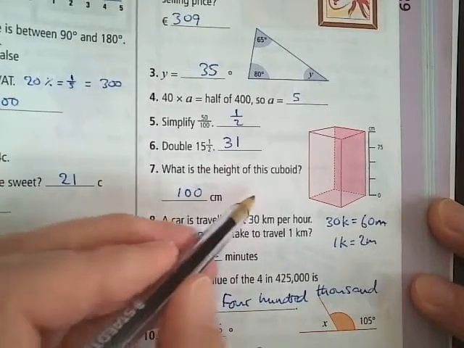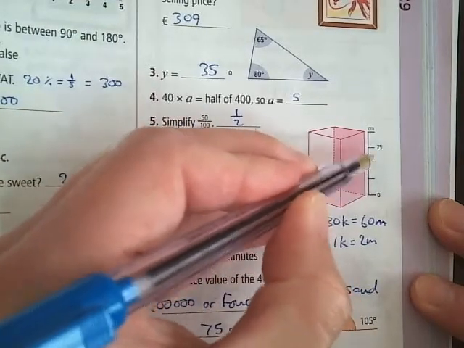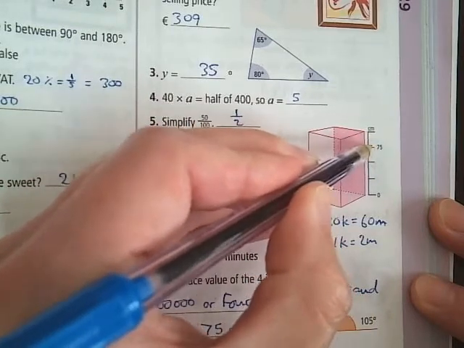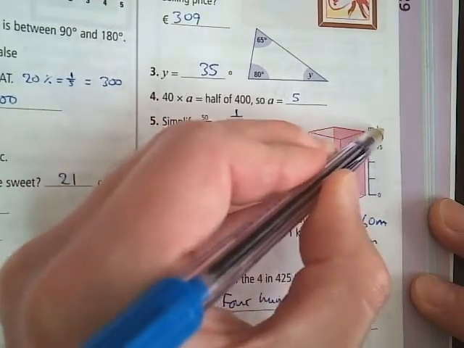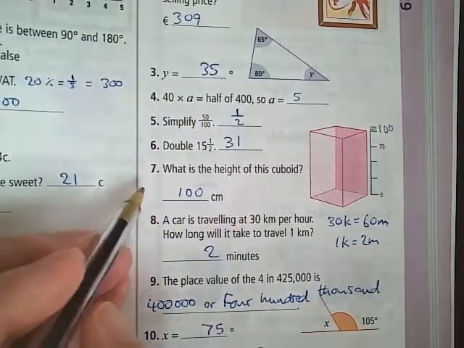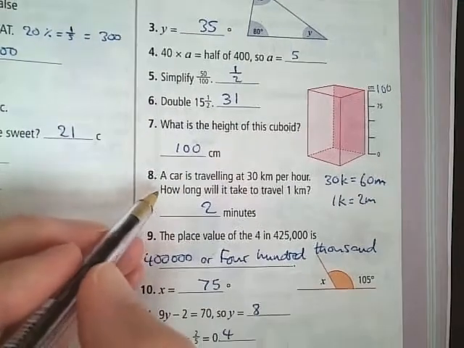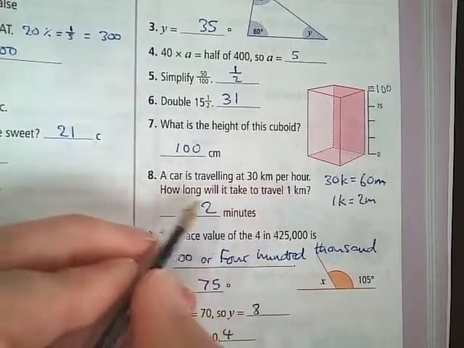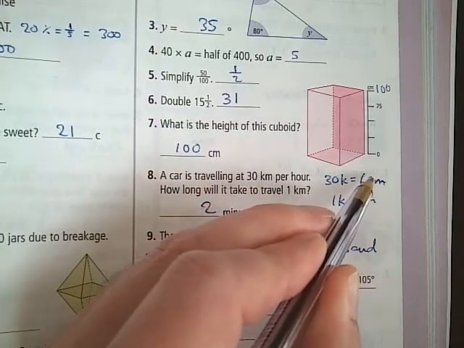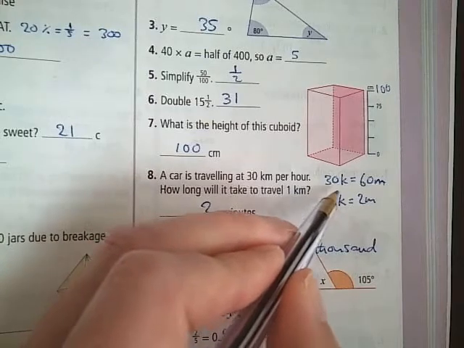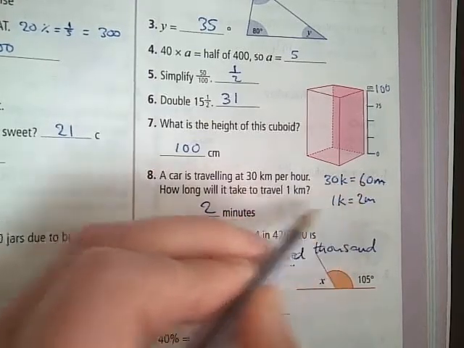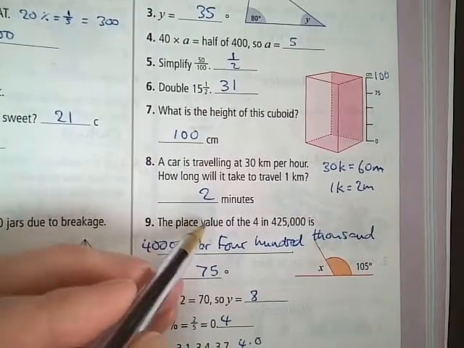Question 7, what's the height of this cuboid? Again, 3/4 of the 4 marks is 75. So that means that's 100. That means the height of the cuboid is 100 centimeters. Question number 8, a car is traveling 30 kilometers per hour. How long will it take to travel 1 kilometer? So 30 kilometers equals 60 minutes. Then 1 kilometer, you're going to divide that by 30, equals 2 minutes. It's going to take you 2 minutes to get 1 kilometer.